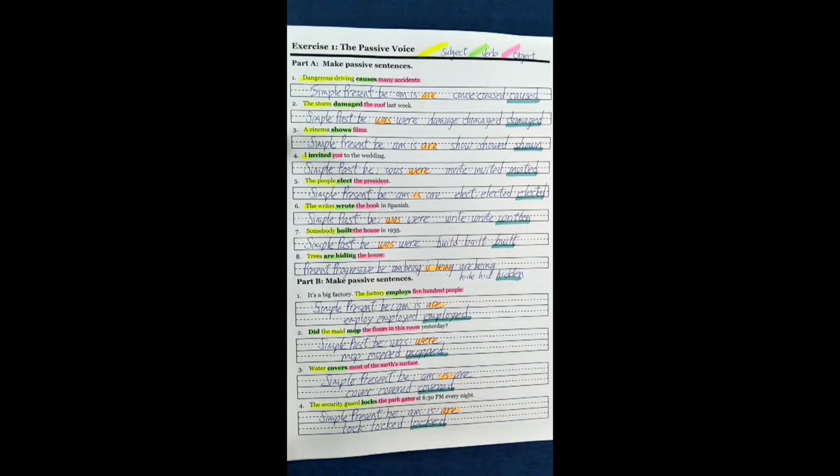Number 5, the people elect the president. Subject, the people. Verb, elect. The president, object. Elect is simple present. Simple present be verb: am, is, are. Verb, elect, elected, elected. All right. The people goes in back. The president comes up front. Elect becomes be plus PP. The president is elected by the people.